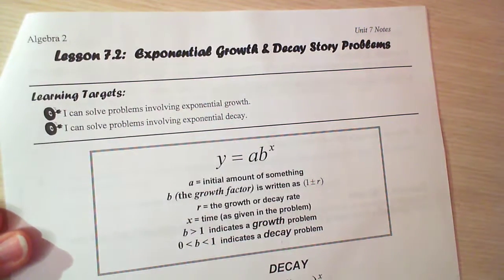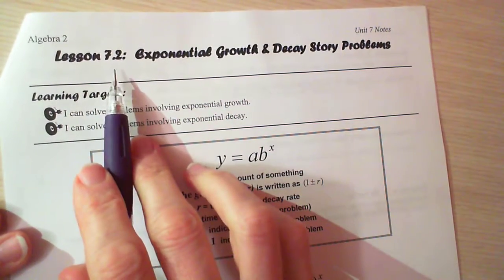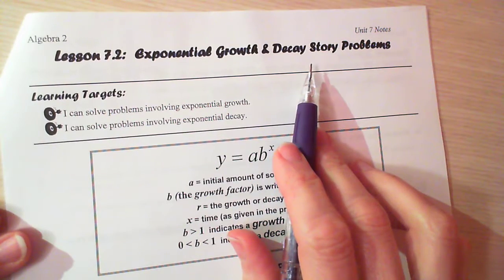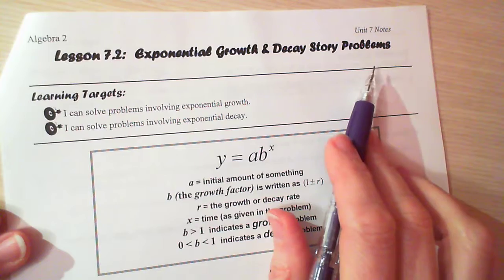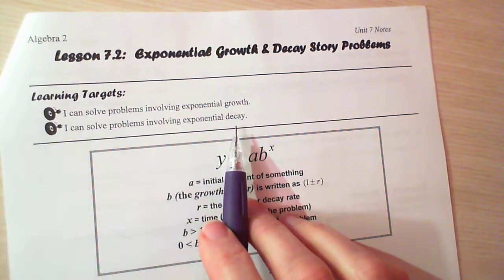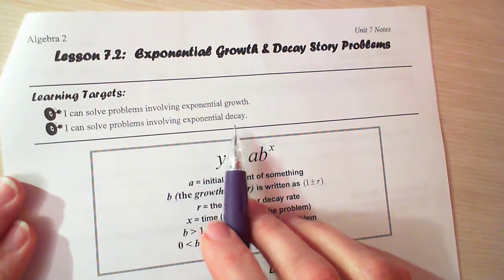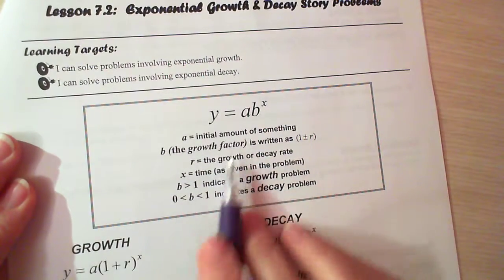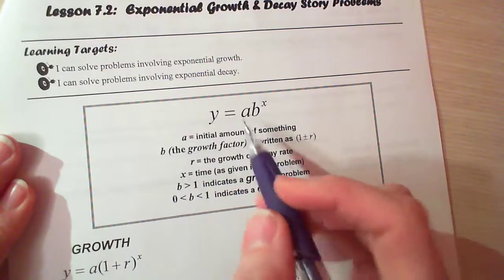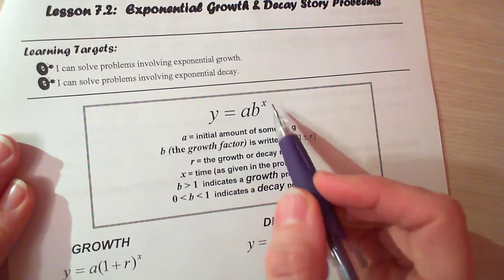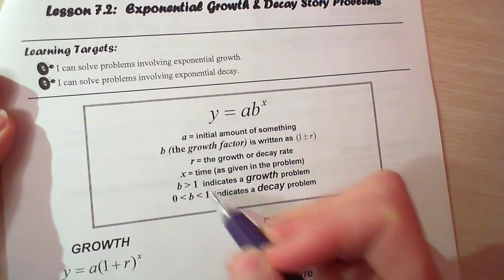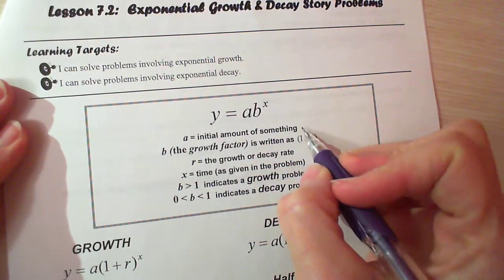All right, this is the notes for lesson 7-2. So this is exponential growth and decay, and they're all word problems. So I can solve exponential growth problems and exponential decay problems as our learning target. So we start out with our regular exponential a and b to the x, and we're going to assign them kind of different things in this video.